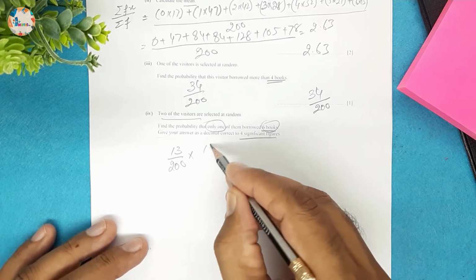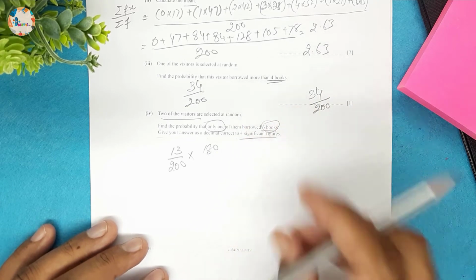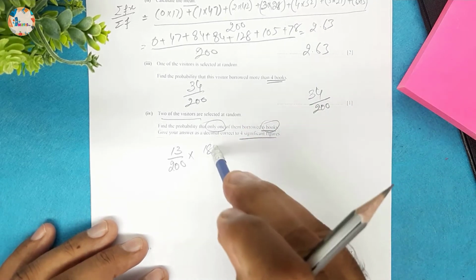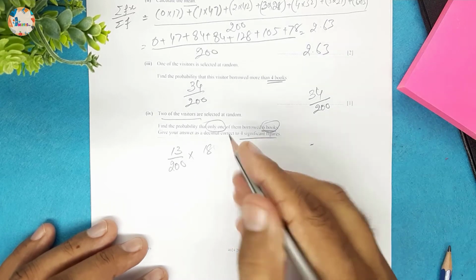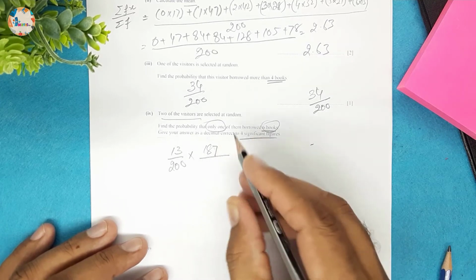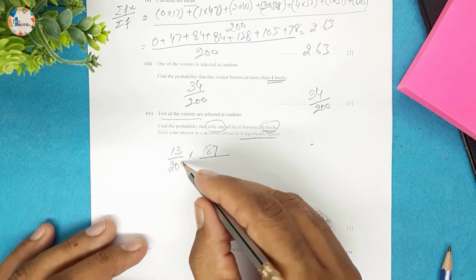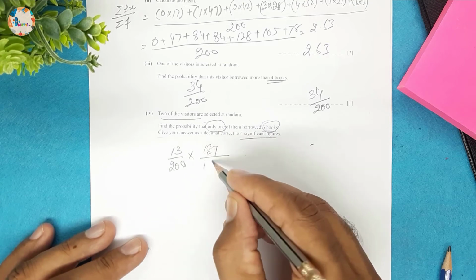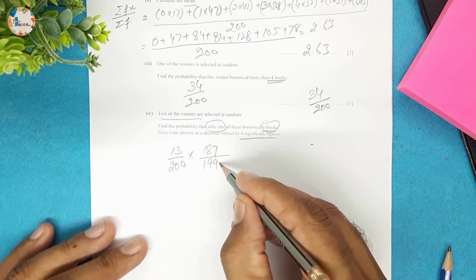So 187, divided by 199, since 1 is already taken, so 1 less than this.